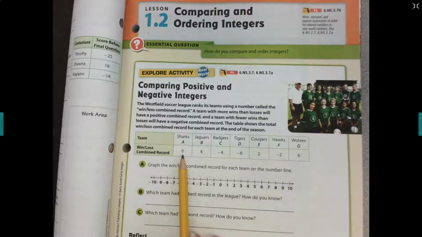So this team has 0. So let's think about what that means. This team has 4, then we have -4, -6, 2, -2, and 6. Okay, so we'll graph these and then we're going to talk about what each of these means.